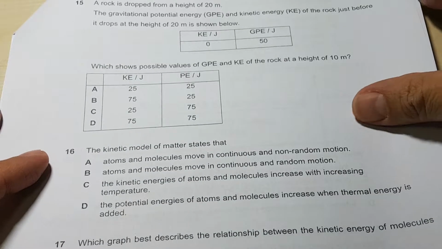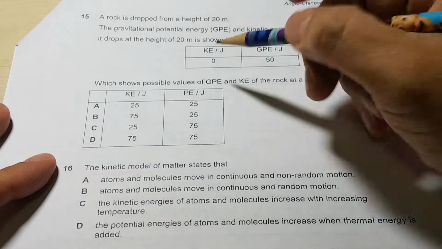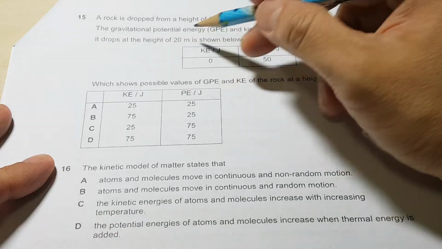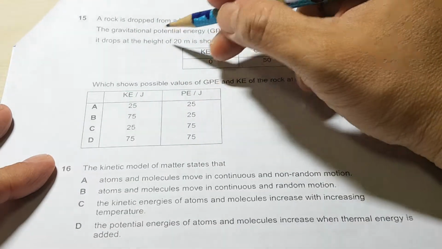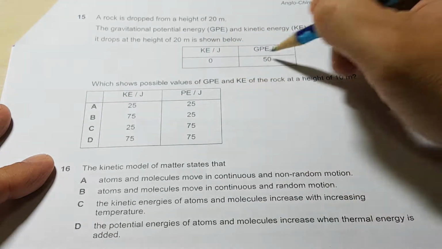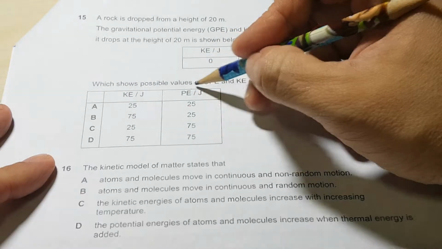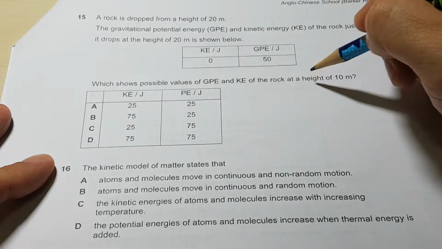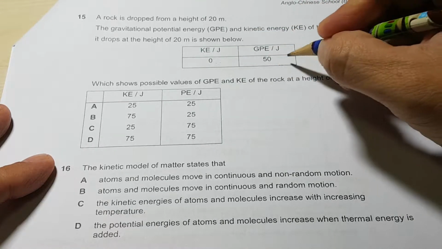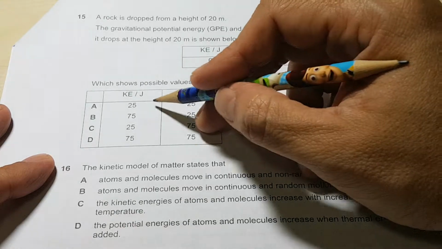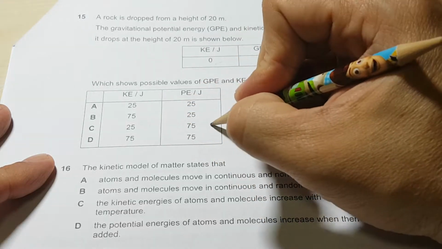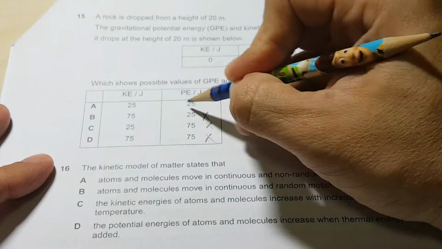Question number 15. Okay. You've got a rock which is at a height of 20 meters. Then it drops. Just before it's being released, this is the KE, it means not moving. This is the GPE. Which one shows possible values of GPE and KE for the rock at a height of 10 meters? That means halfway through. Basically conservation of energy tells me what? Total energy must be the same. So you can see total, so this one 50, this plus this 50. So all those that is more than 50 cannot be, right? The only one is A.